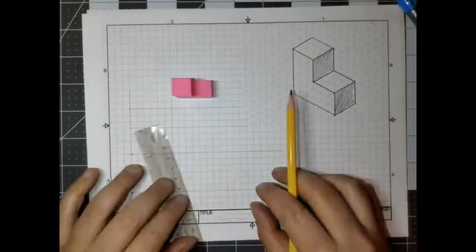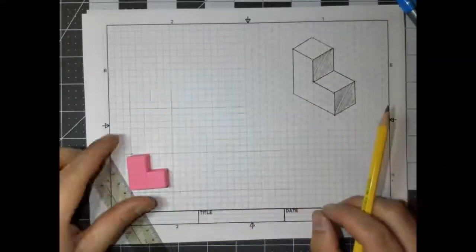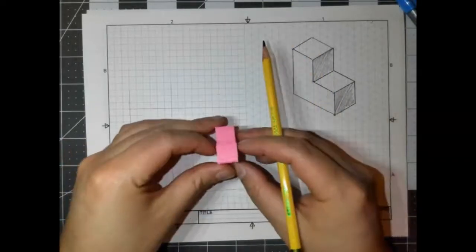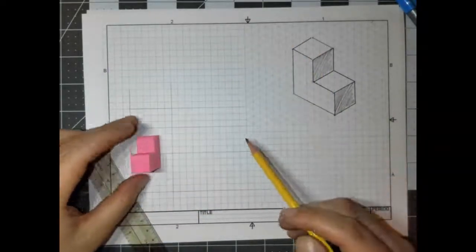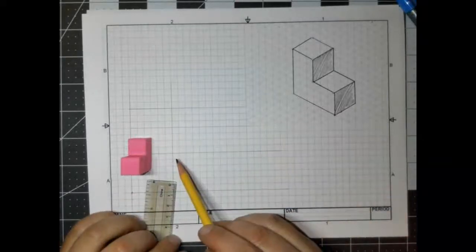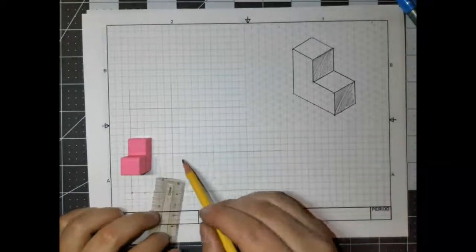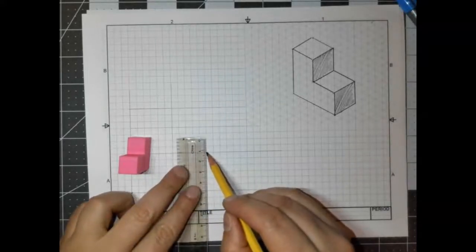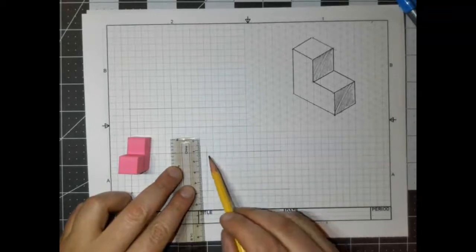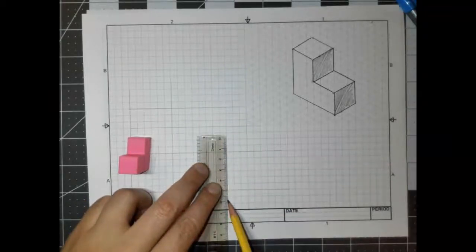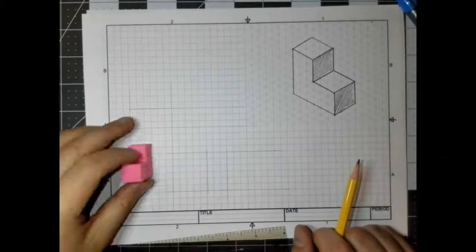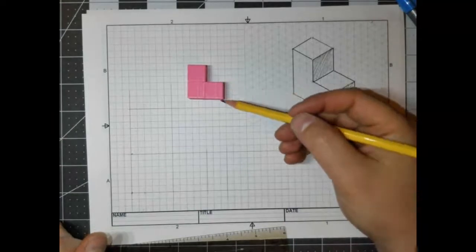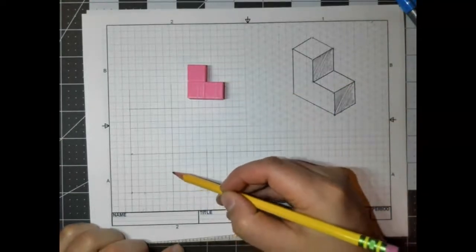The side view is, so here's the front, here's the top, front. The side view is going to look like that. That's also going to be about 1, 2, 3, 4. Let's make it 5 units away from that line. Draw a construction line, go over 3, draw another vertical construction line. Okay. This cube here is going up 3 from this spot.